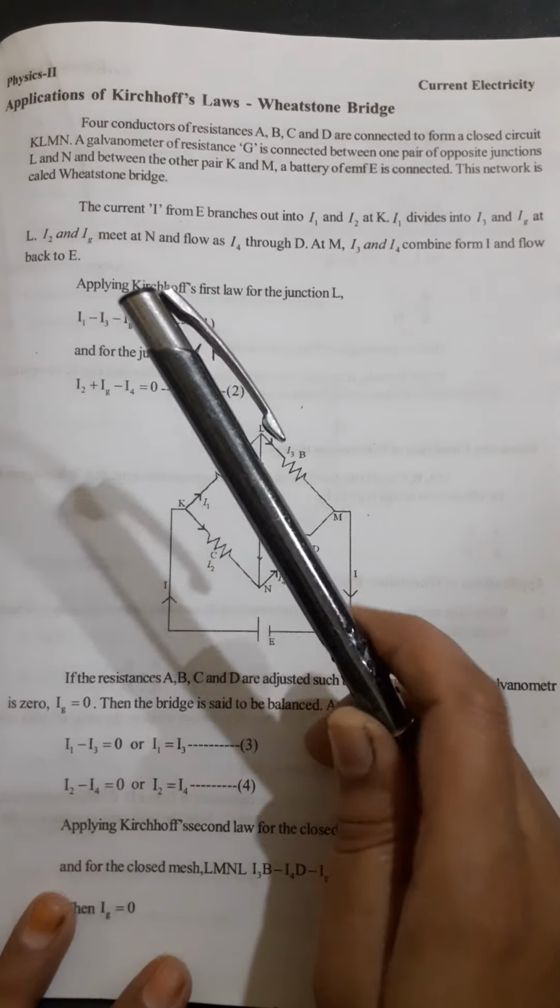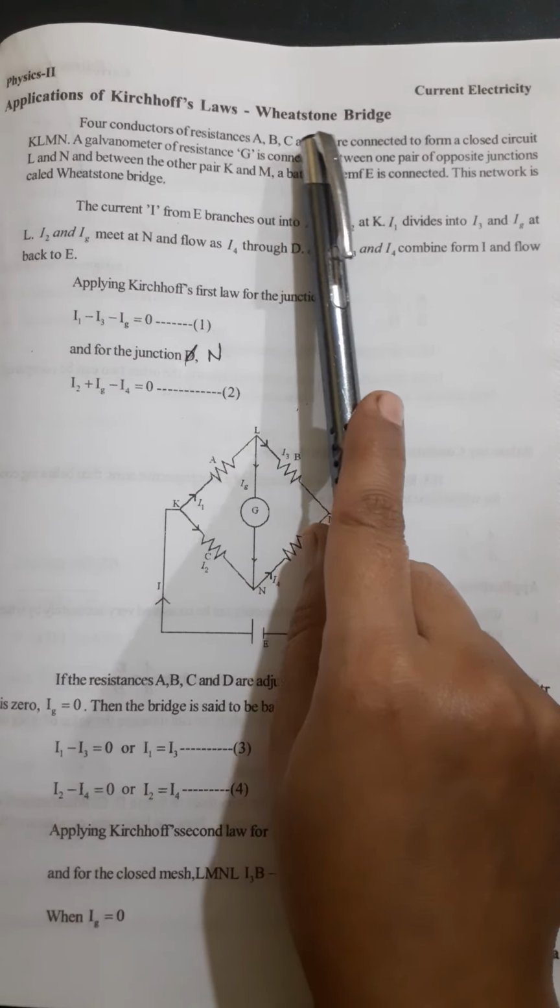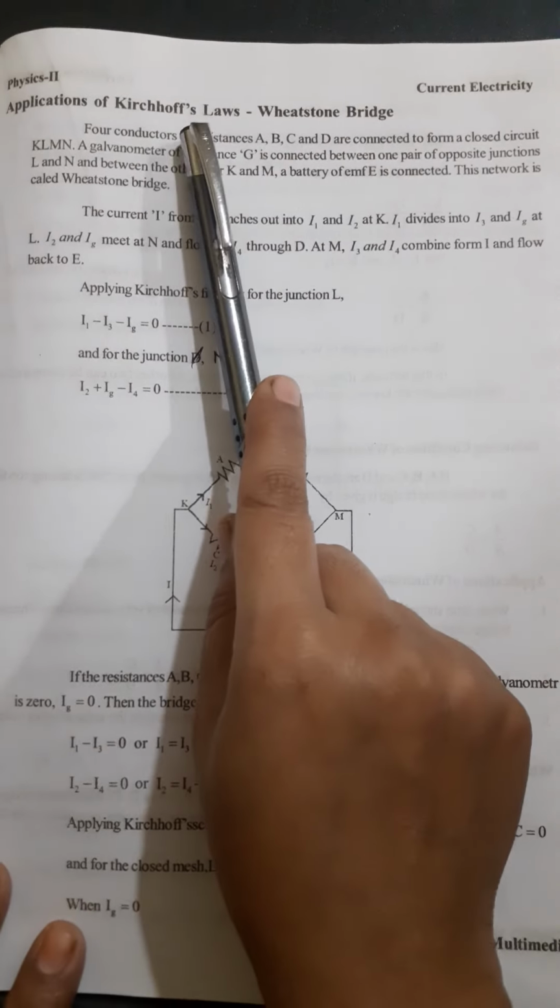Good morning friends. Today I am going to explain one of the important topics from current electricity, that is nothing but a Wheatstone bridge, and this is one of the applications of Kirchhoff's law.